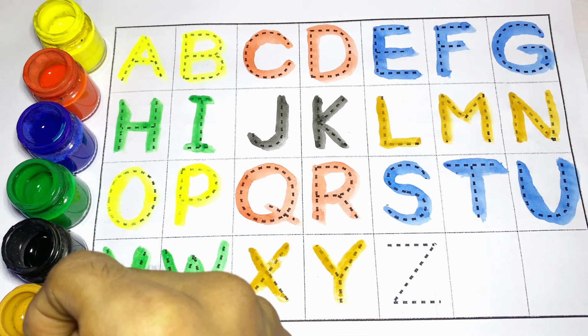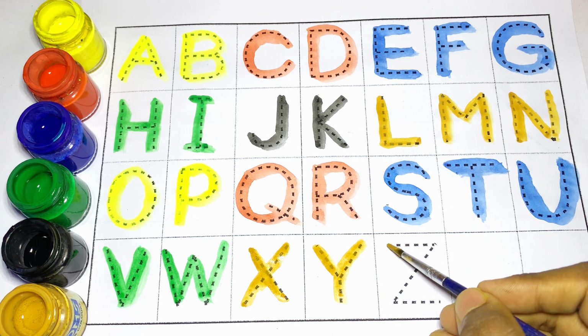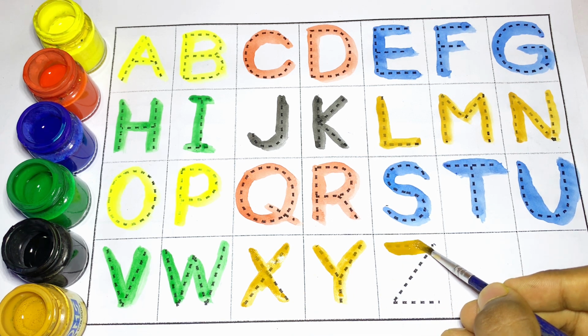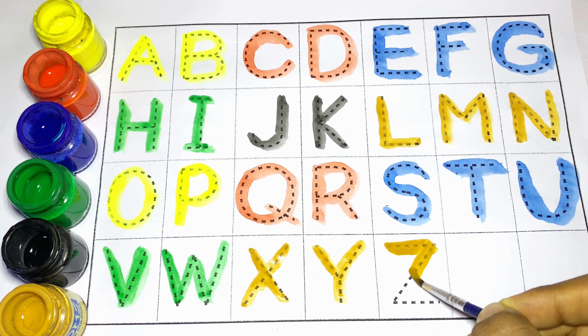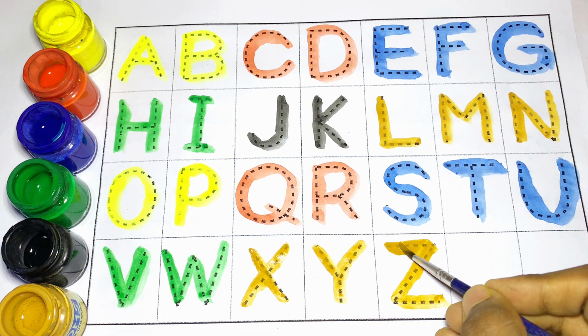Kids, now draw Z. Z for zebra. The alphabets of Z, and use yellow ochre color.